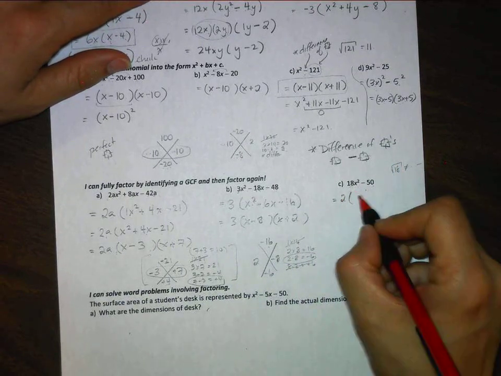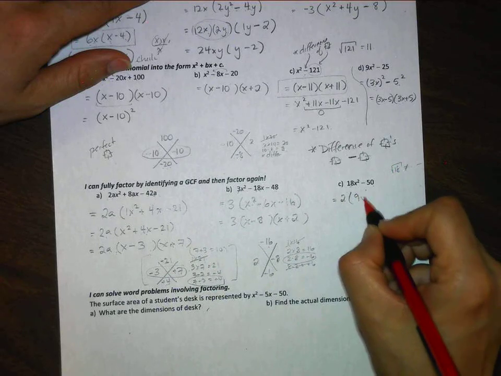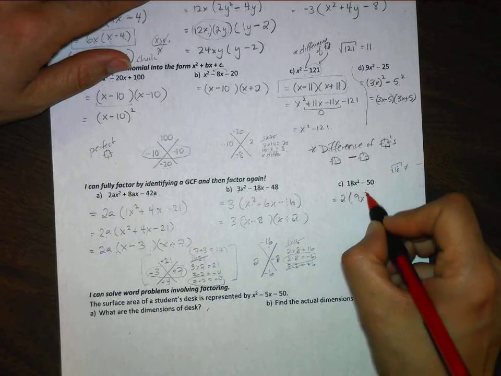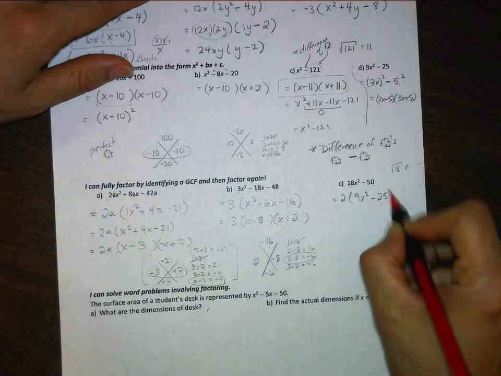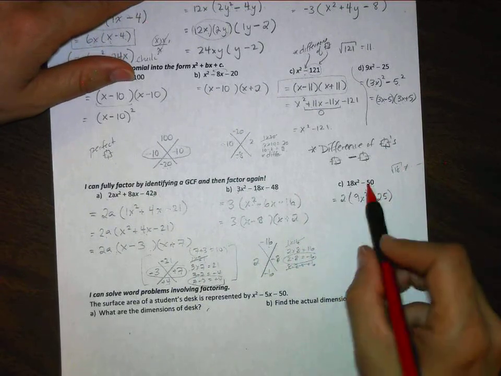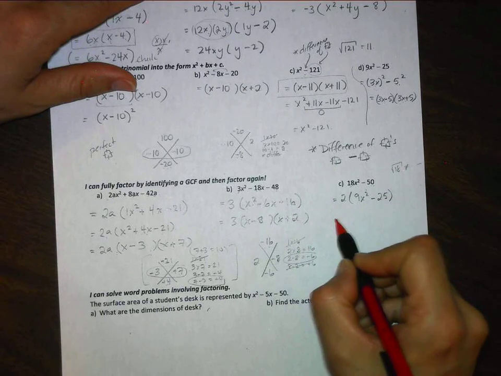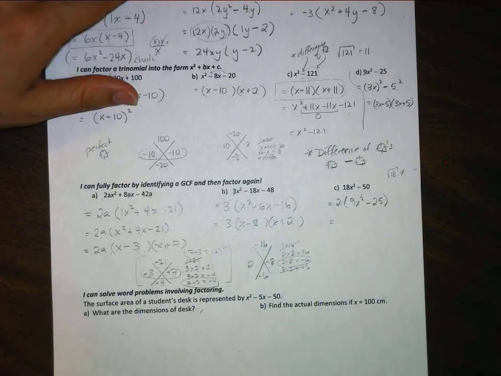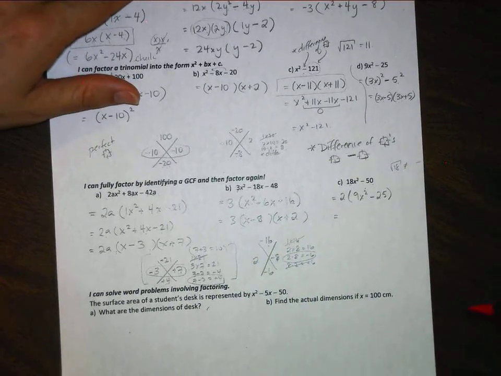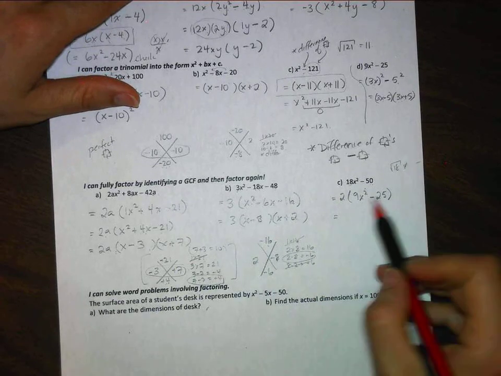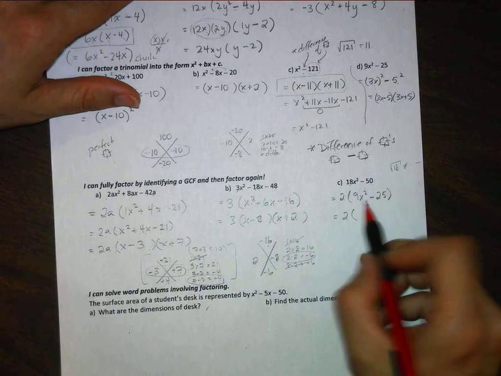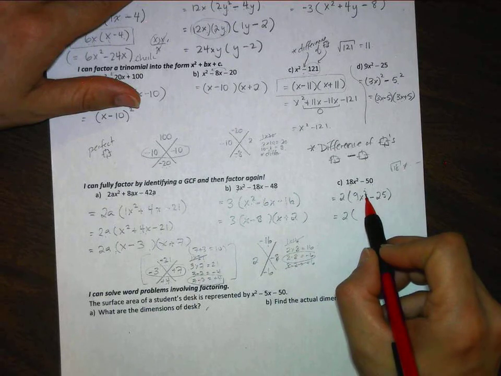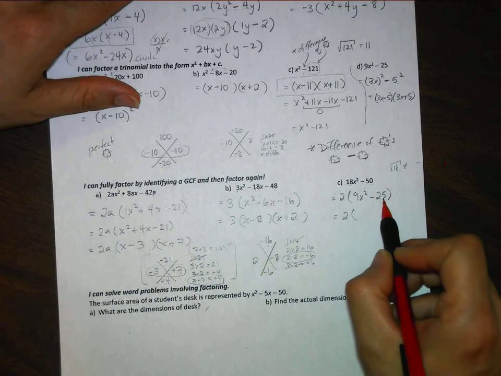18 divided by 2 is 9. Haven't done anything with the letter, so the x squared stays. And 50 divided by 2 is 25. I always think of money. 50 cents or $50, if I had to divide it by 2, I'd get 2 sets of 25. So now that I look at this, this is a difference of squares because 9x squared is a perfect square, and 25 is a perfect square.